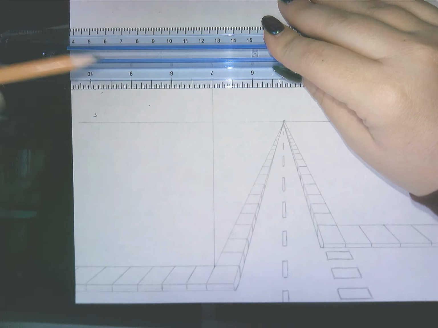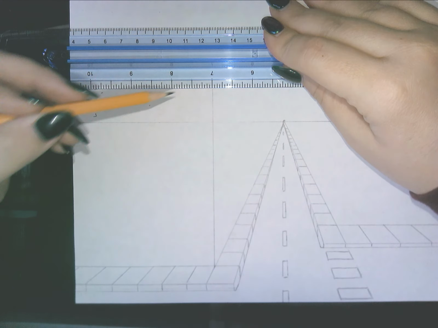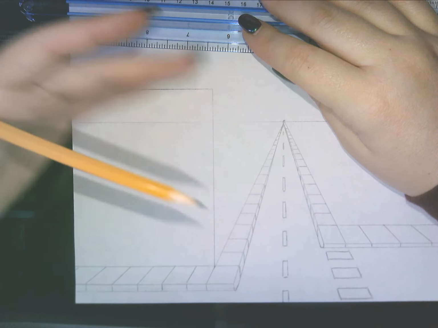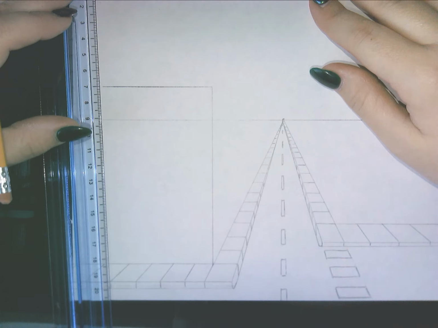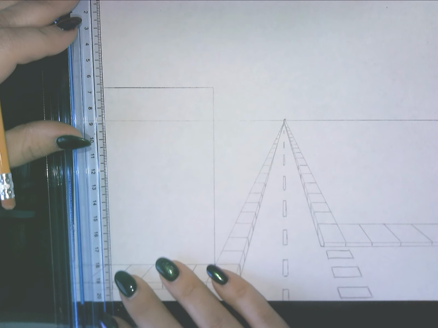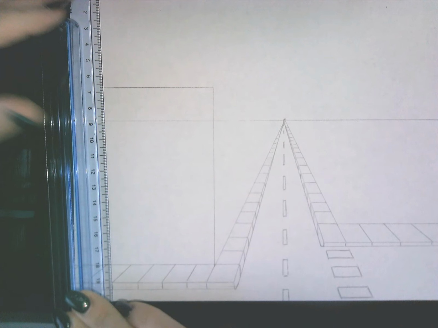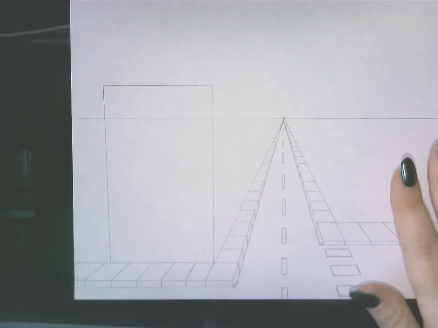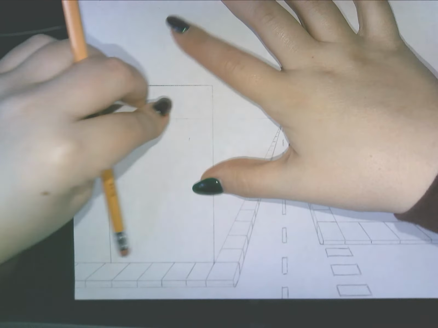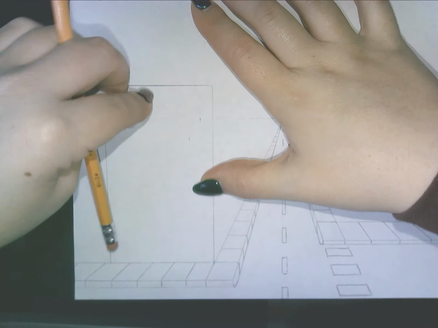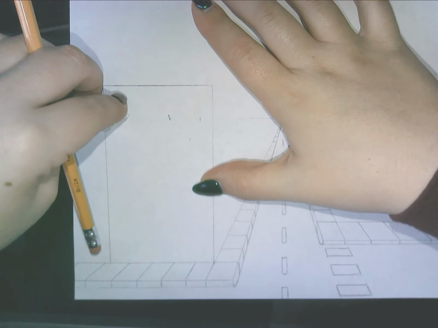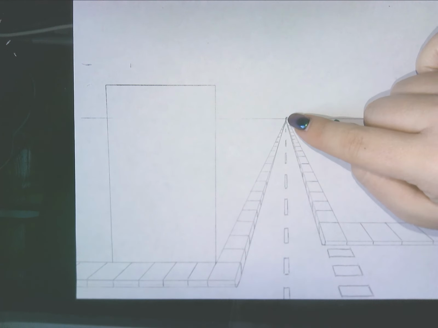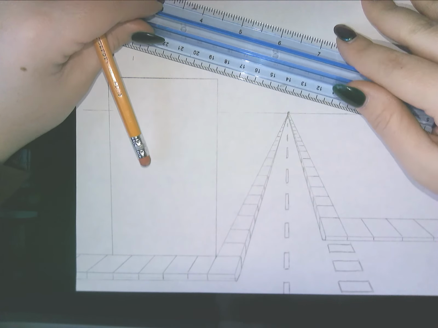If you want, you can extend off the page so that you wouldn't have to draw the rest of the building. I'm going to show our building. So there is the top, and then bring it back down towards the sidewalk here. I will erase that part of the horizon line that my building is going through. And then we're going to draw the part that goes towards the vanishing point. So line your ruler up with that top right-hand side.